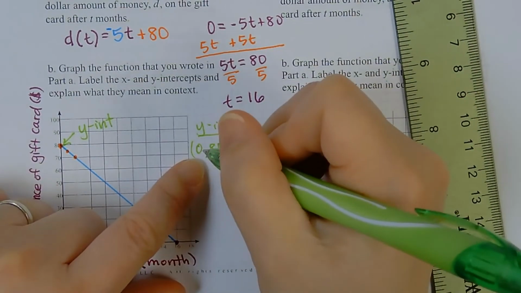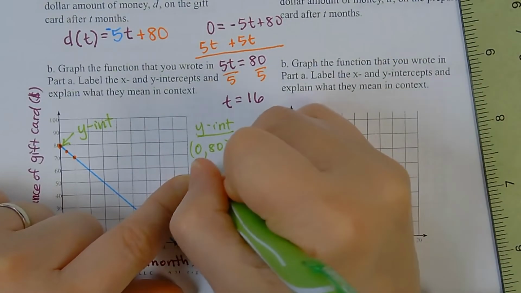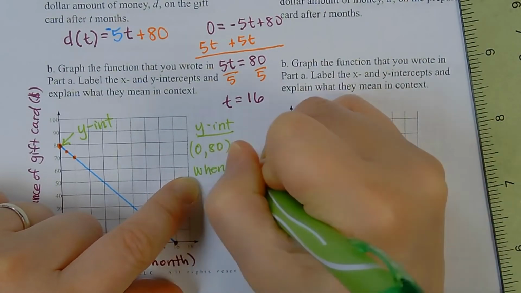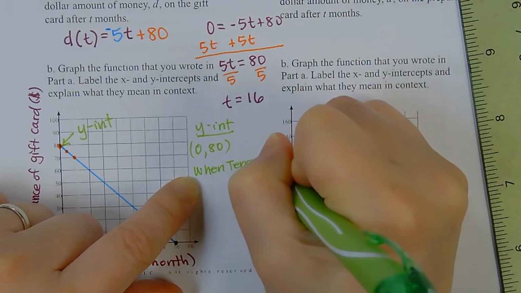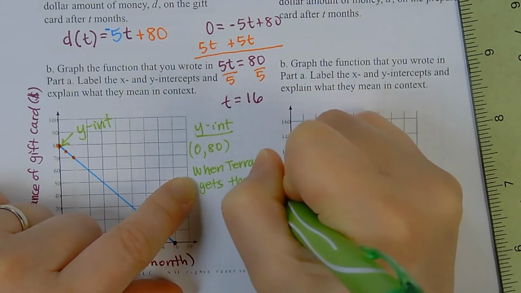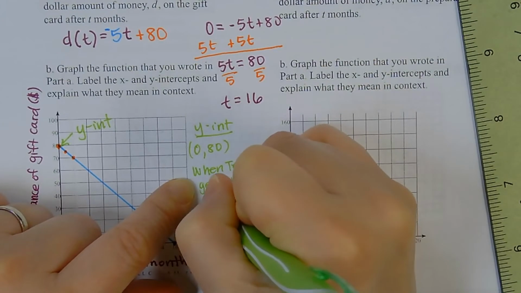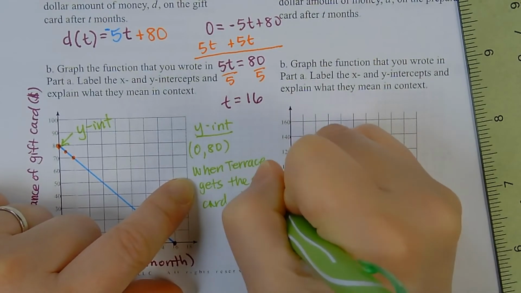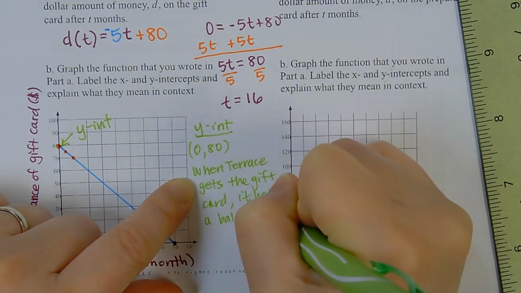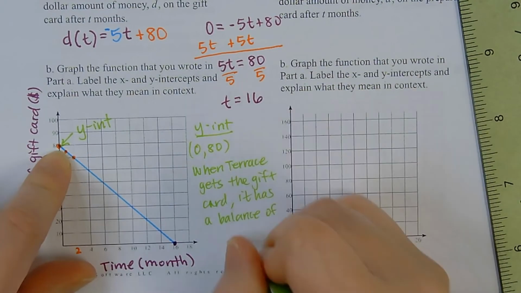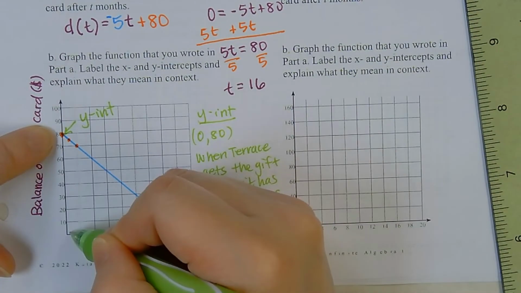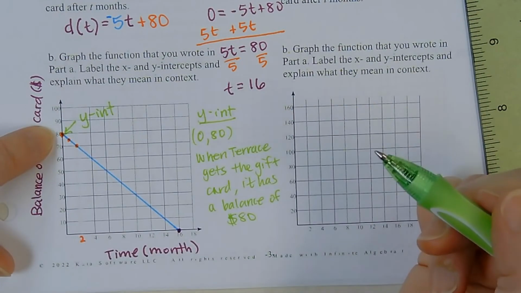That means when he first gets the gift card, when Terrence gets the gift card, it has a balance of 80 bucks, right? At time 0, the gift card has 80 bucks in there.